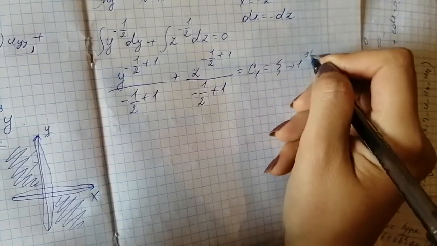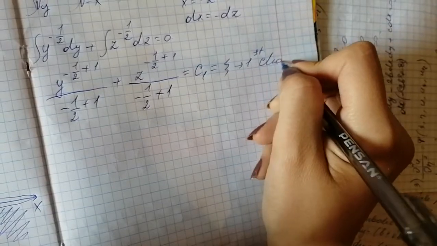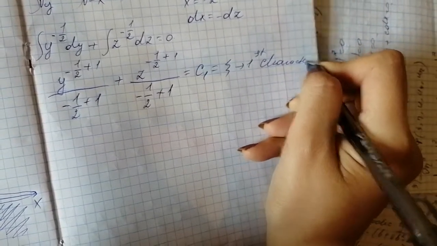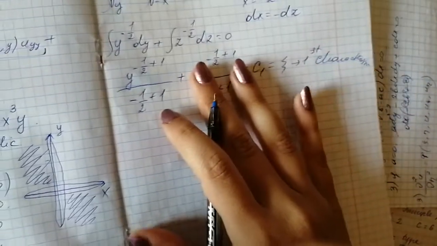This is our first characteristic of the hyperbolic type of equation.